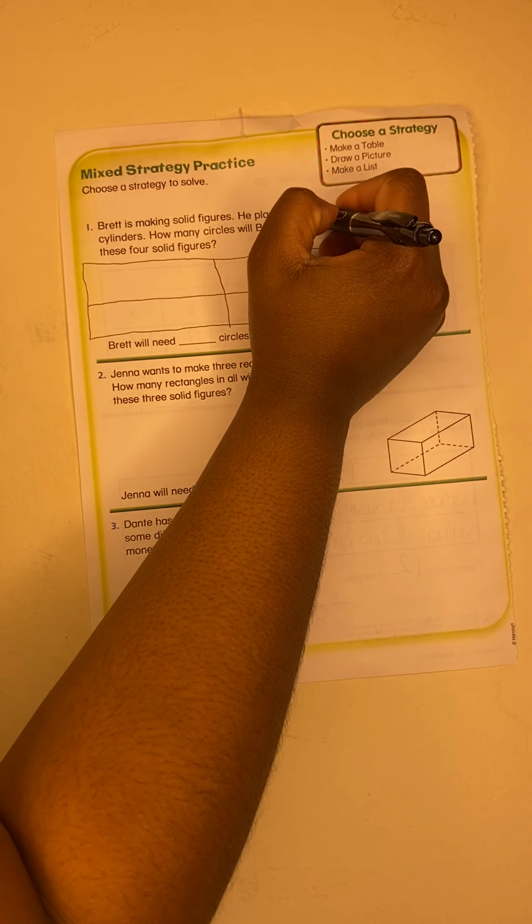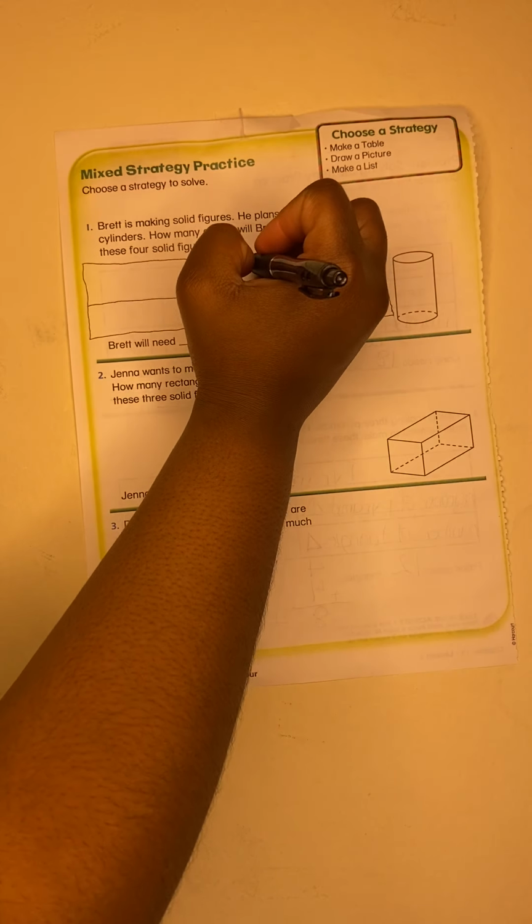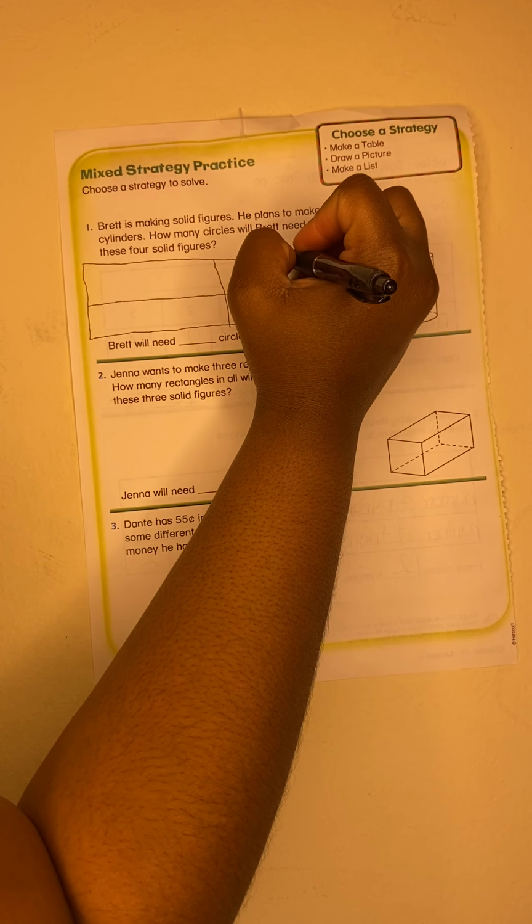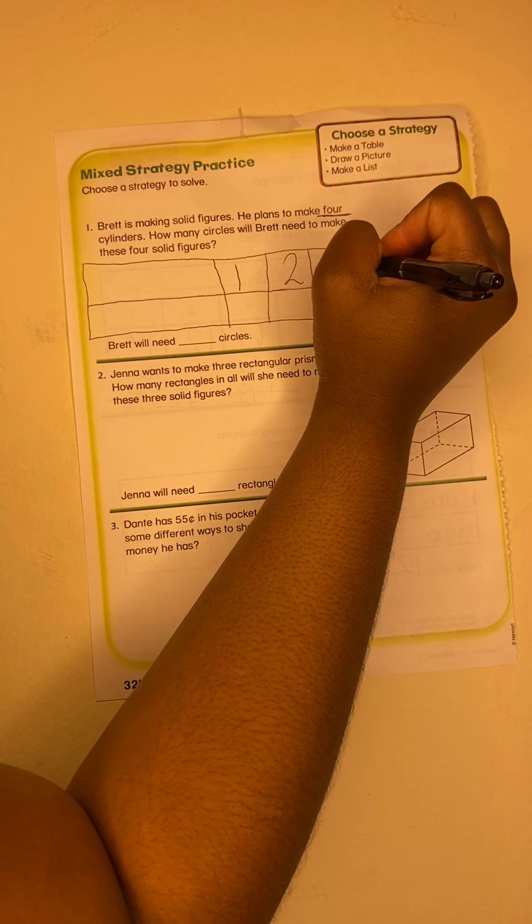So for sure, we definitely know that he is making how many cylinders? He's making 4 cylinders. So let's go ahead and fill in our chart a little bit. Let's write the numbers 1, 2, 3, and 4 in the first 4 above boxes.